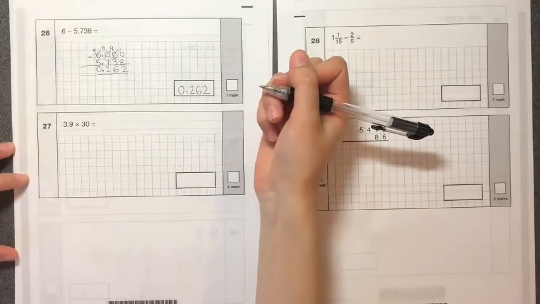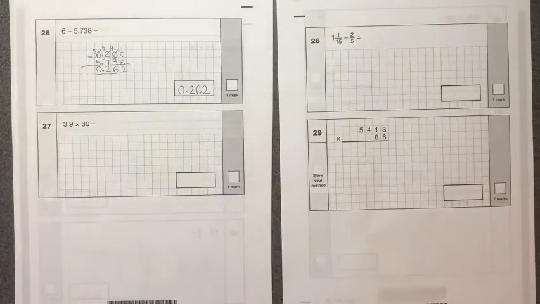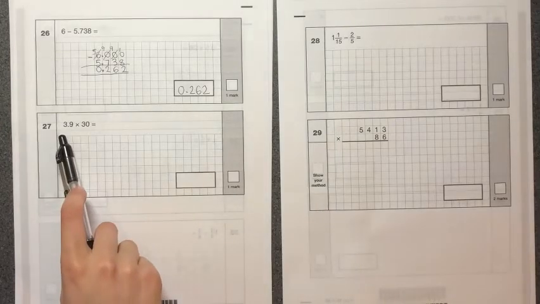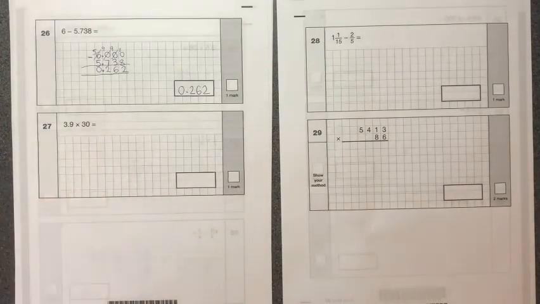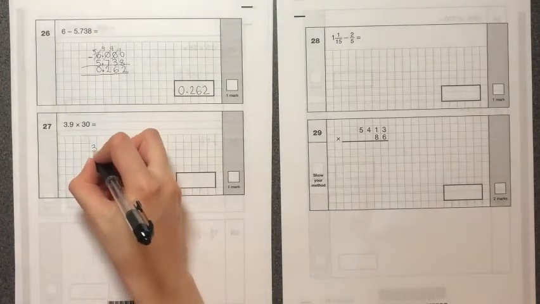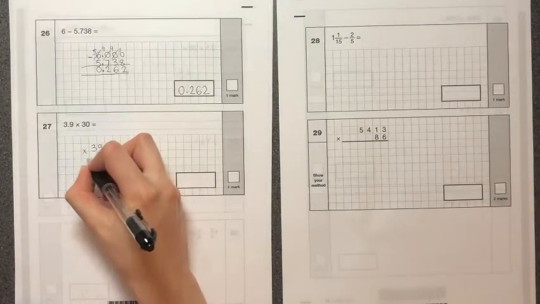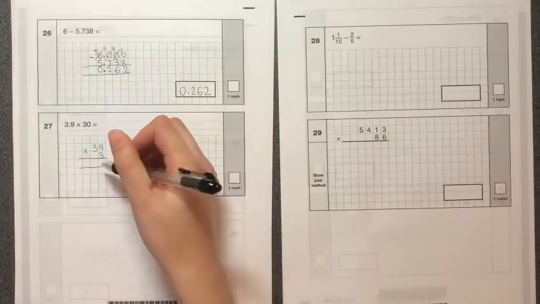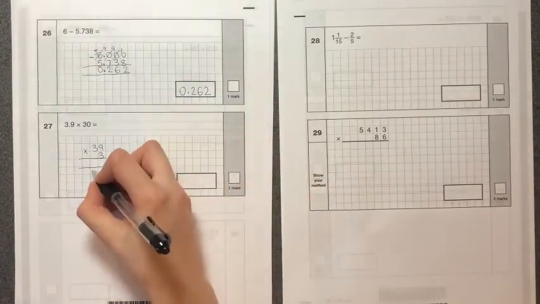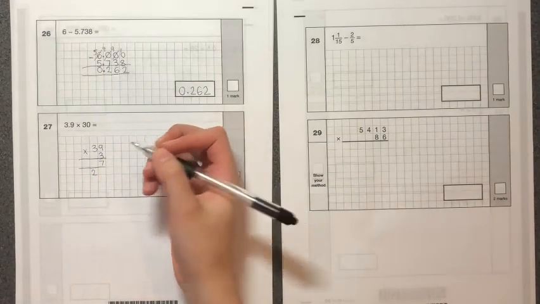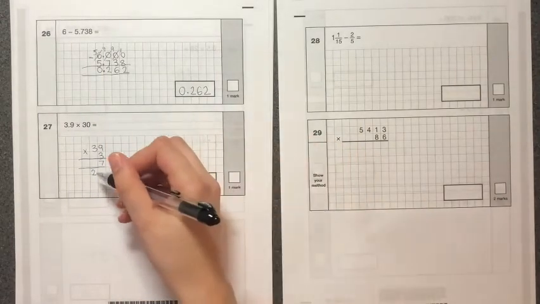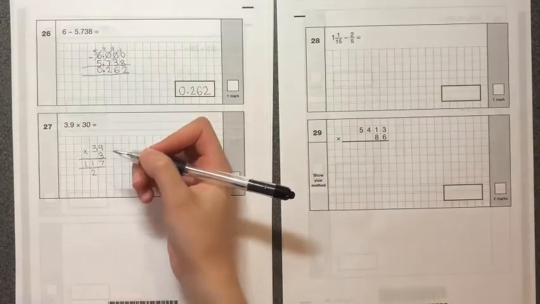Question 27. 3.9 times by 30. Now to do this question, we're going to forget about the decimal place. We're going to do 39 times by 3. So we're also going to forget about the 0. 39 times by 3. 3 times by 9 is 27. Like so. 3 times 3 is 9. Plus the 2 is 11. 117.